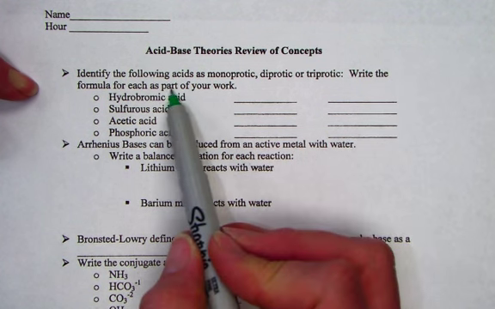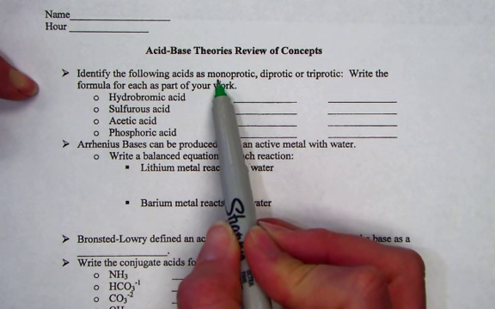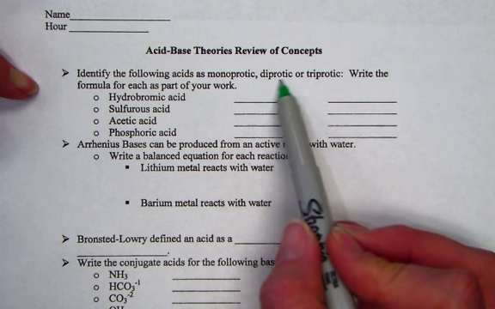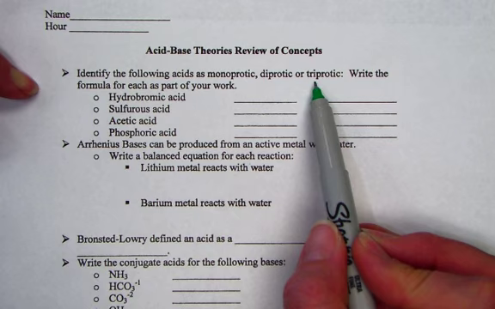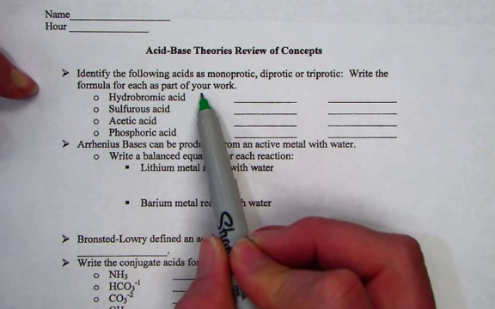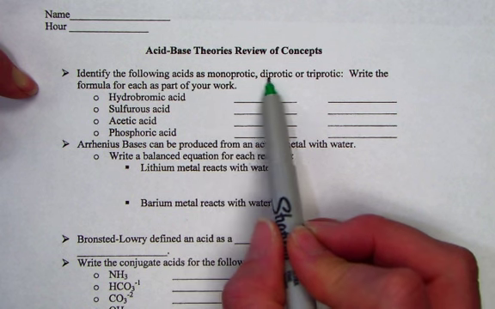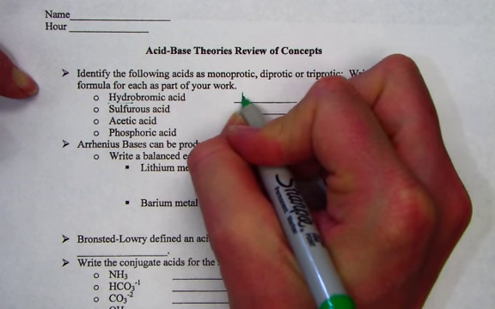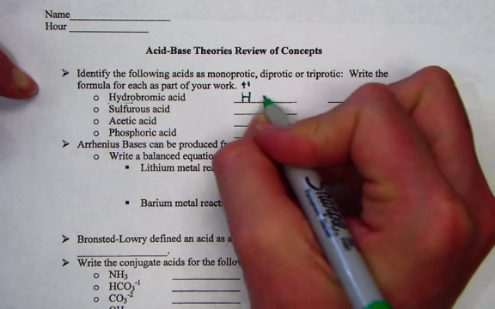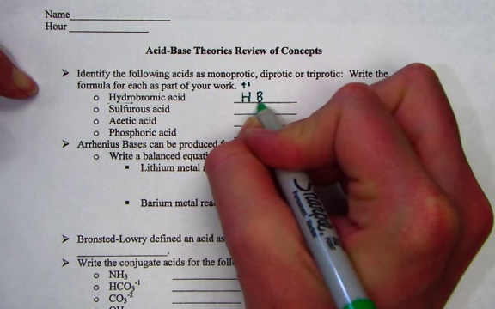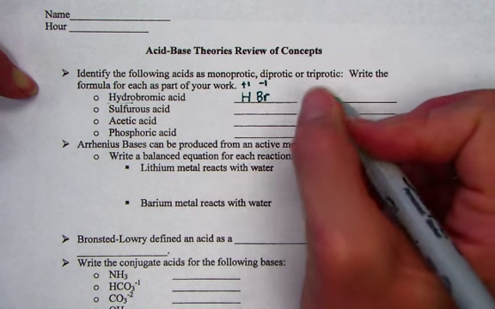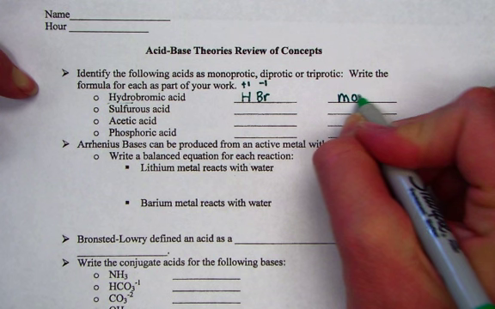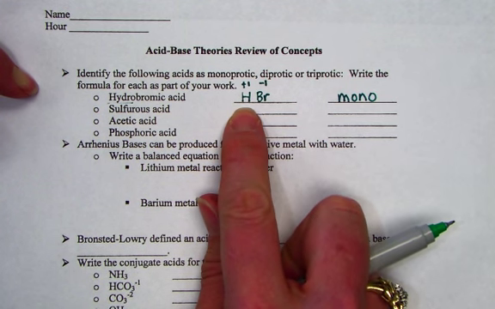The first question asks us to identify acids as monoprotic, which means containing one hydrogen ion, diprotic, which means two hydrogen ions, or triprotic, which is three hydrogen ions. We'll write the formula as part of our work, and based on the formula, decide if there's 1, 2, or 3 hydrogens. The term hydrobromic acid, again acid starting with an H, carries a +1. Hydro, root word, ic tells us to write the bromide, HBr. Our formula for hydrobromic acid is simply HBr, and we can see that it would be a monoprotic acid since it contains one hydrogen ion.